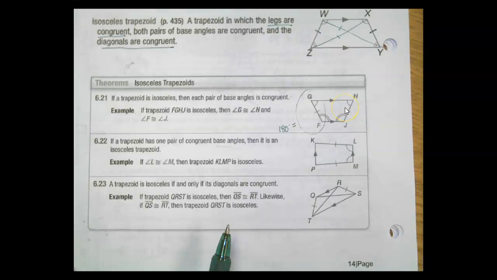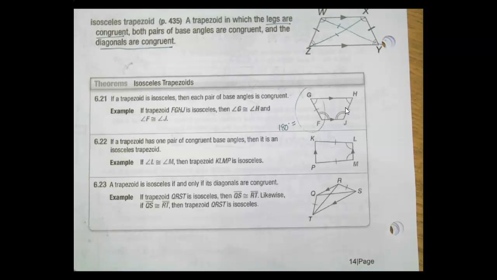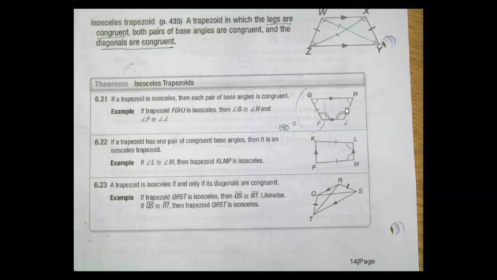A trapezoid is isosceles if and only if its diagonals are congruent. So these diagonals again are congruent. So you have this isosceles, therefore diagonals are congruent. Okay.